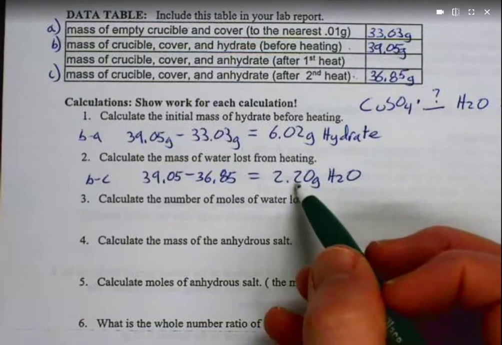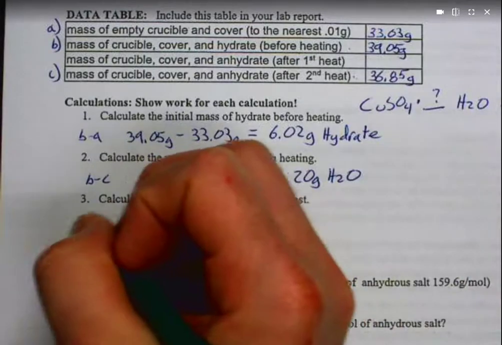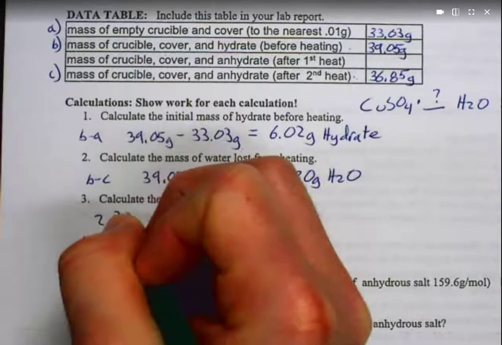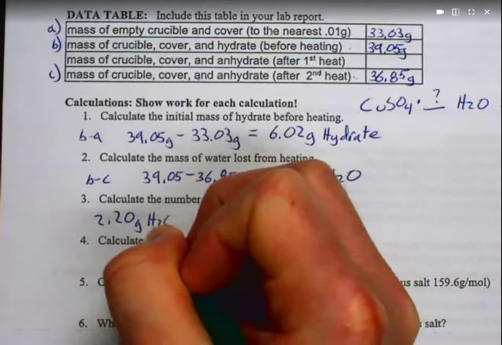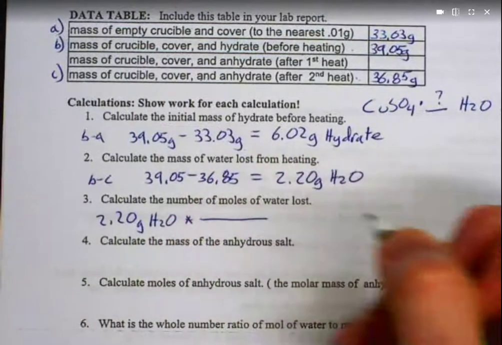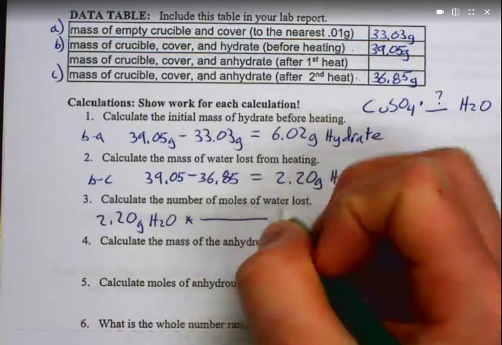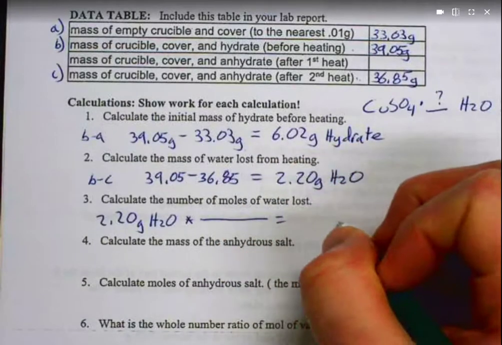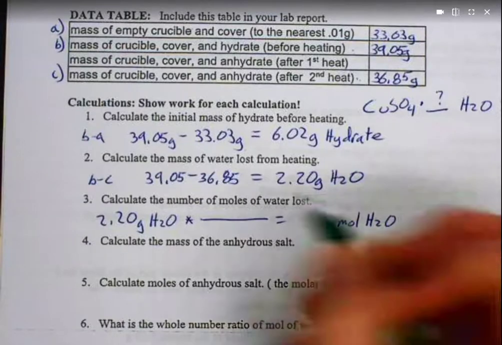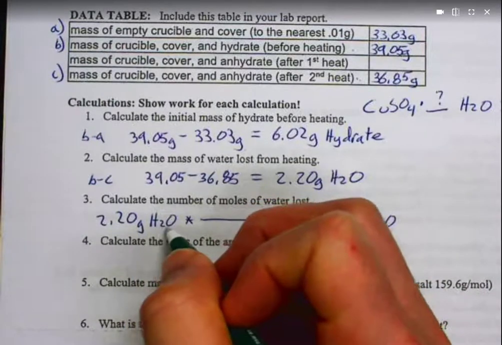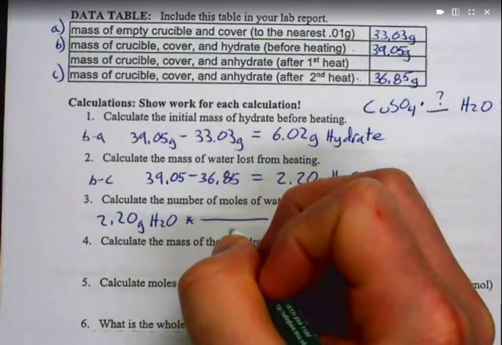So I'm going to take my answer from question 2 and turn it into moles. So grams of water into moles of water. We know that we're going to go from grams to moles. We know that moles are in the question somewhere, so that makes it one step. Starting stuff goes on the bottom, just like always.